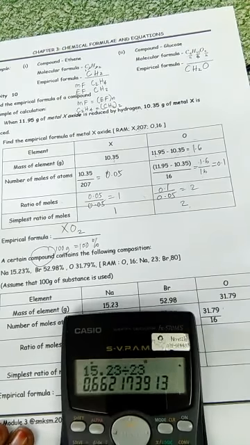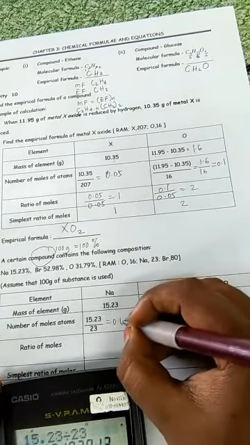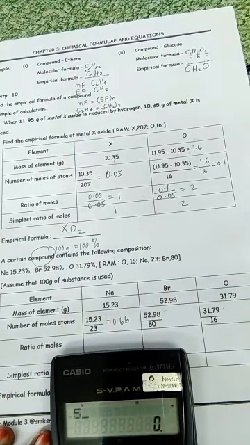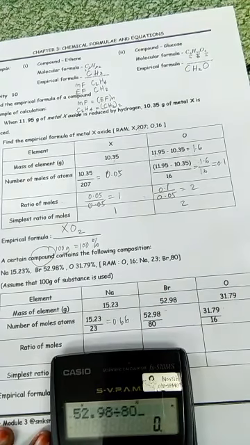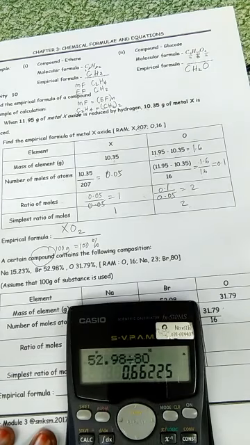What do you get? 0.66. Next, 52.98 divided by 80, what do you get? 0.66.